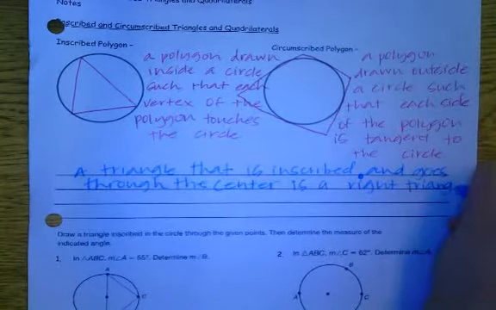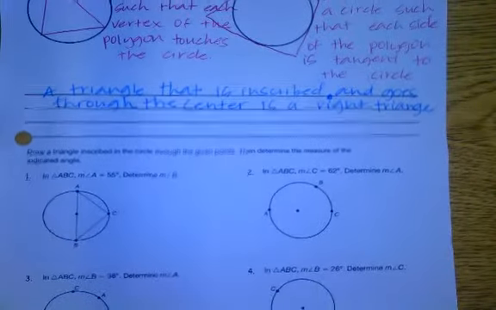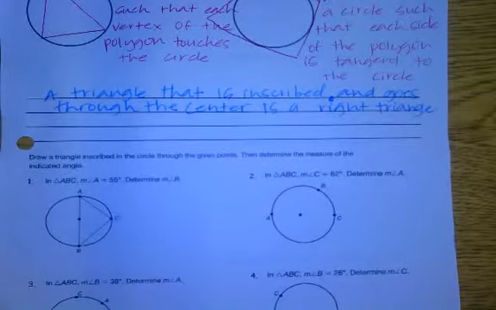So anytime you have a triangle inscribed that goes through the center, it will always be a right triangle, which means one of the sides is always the diameter.